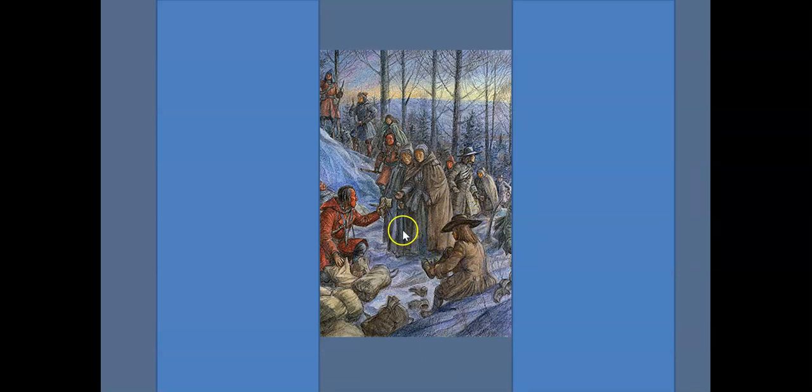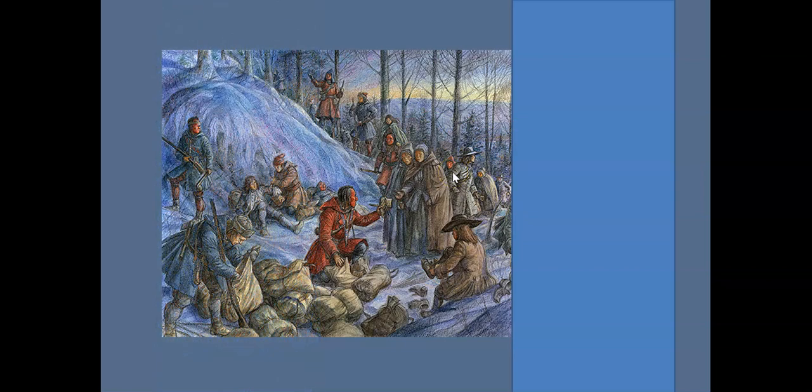Well, you can see these English shoes. It looks like they're being taken off and given to the Iroquois. These English people, these colonists from Deerfield, you can see one of them is looking backwards. So who did the attacking? Well, it was the Iroquois and the French soldiers.